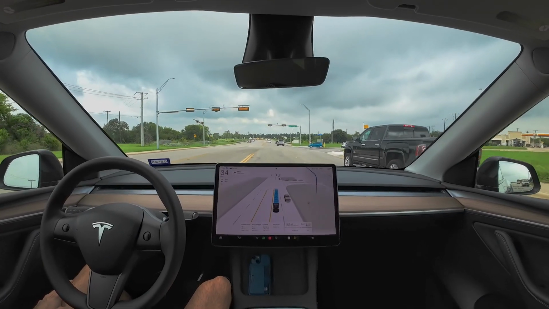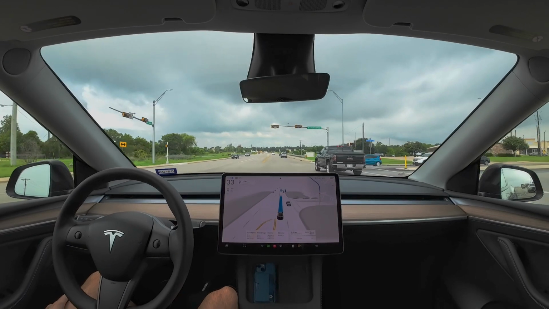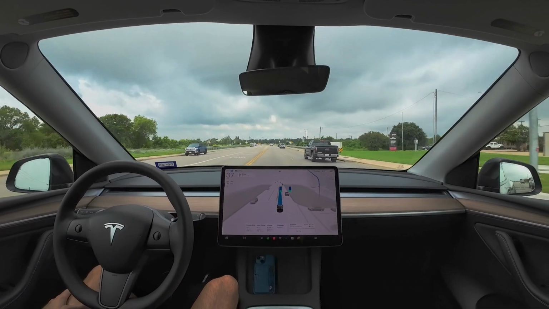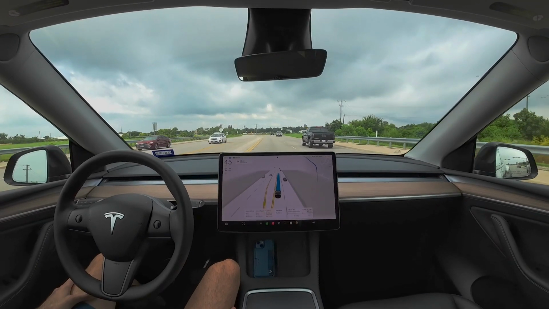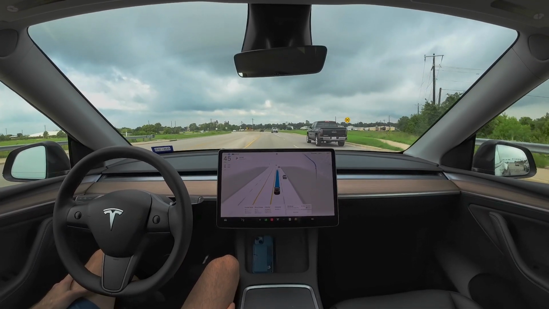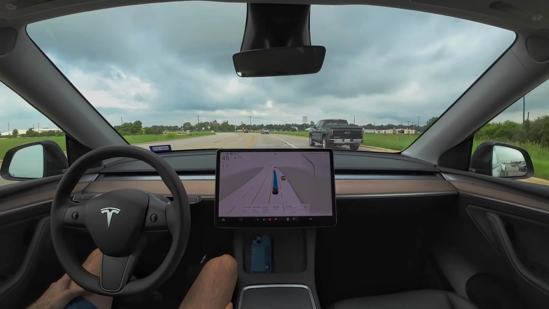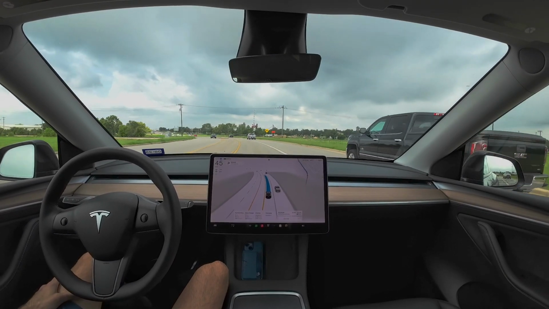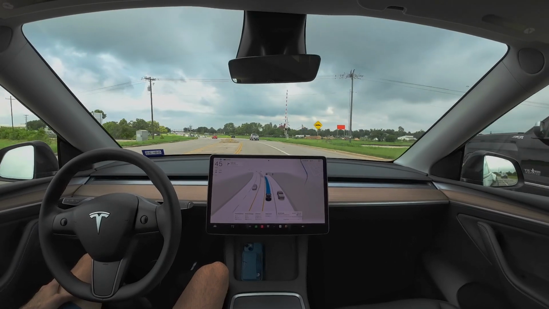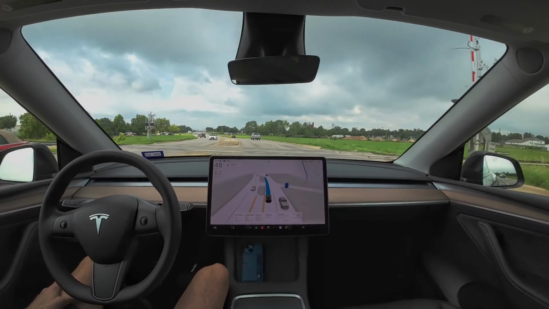Alright, so we're slowing down. That was not good. Alright, I had to press on the accelerator a little bit. It started slowing down as if it was going to stop for that light, which was bagged. That was really, really odd. It's never done that before in 12.3.6. That light has been bagged for several weeks. So that's frustrating. That's new with 12.5.